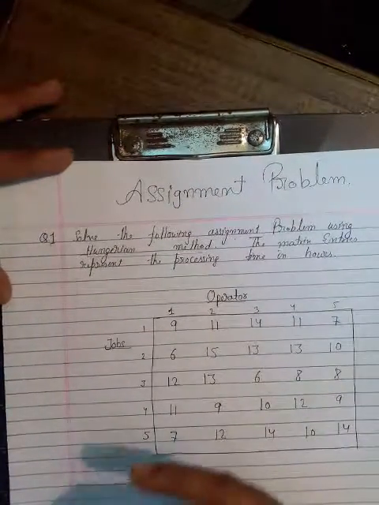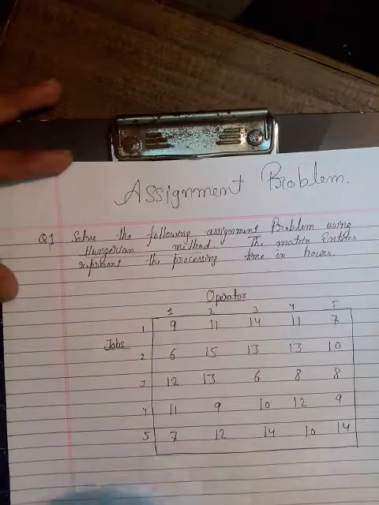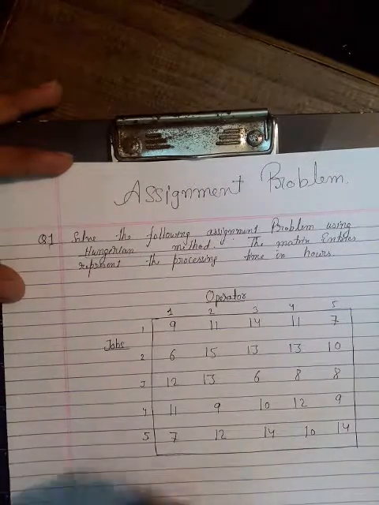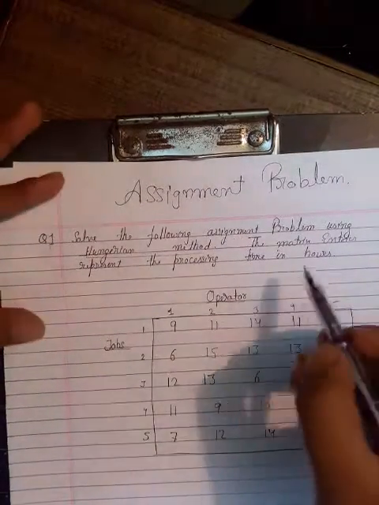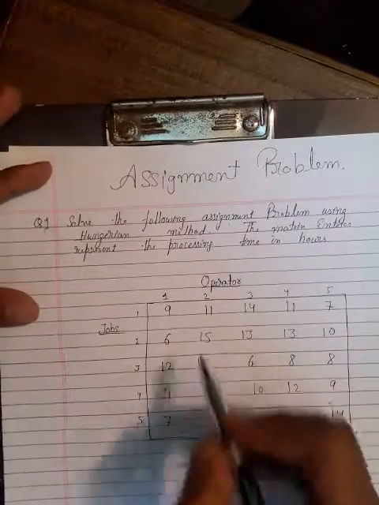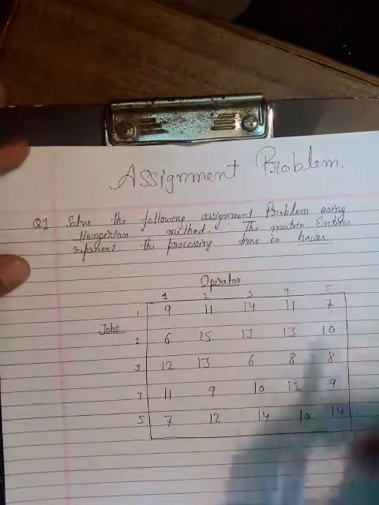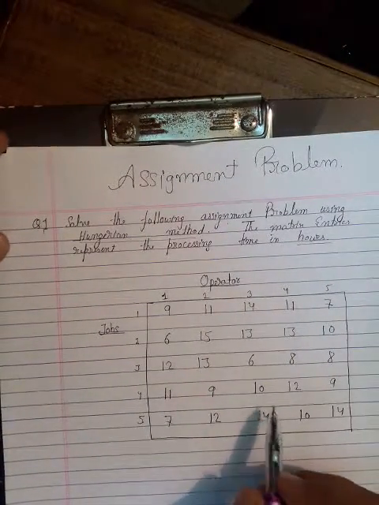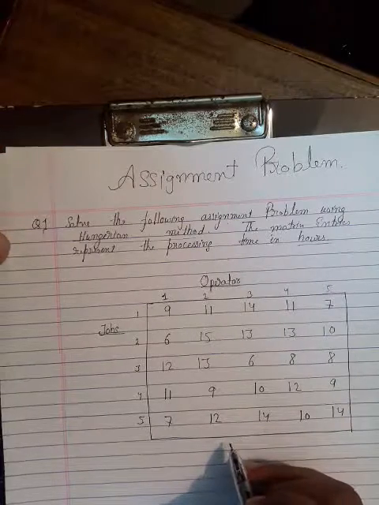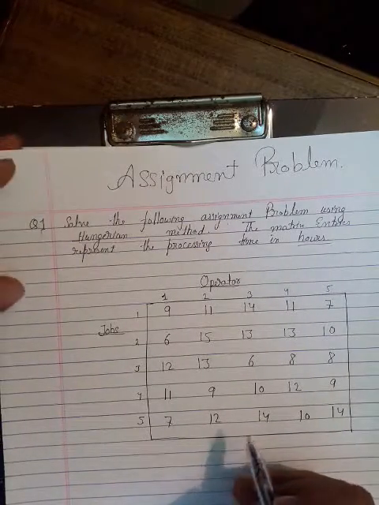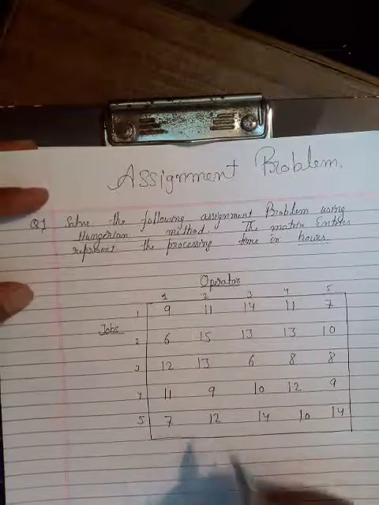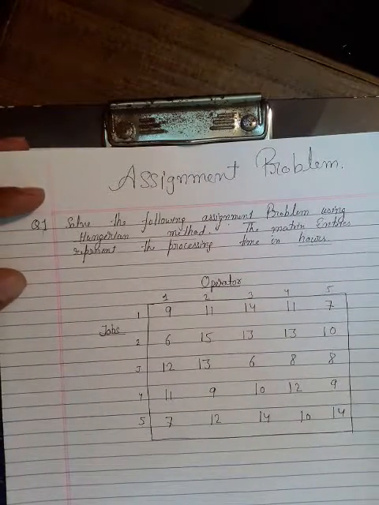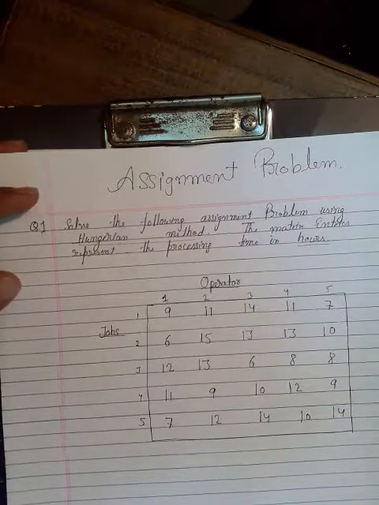Basically, whatever assignment problem is given, we are going to solve it by the Hungarian method. So in this given problem, the element values are in hours. We are going to solve this given matrix by the Hungarian method. Step by step, we will see the procedure.